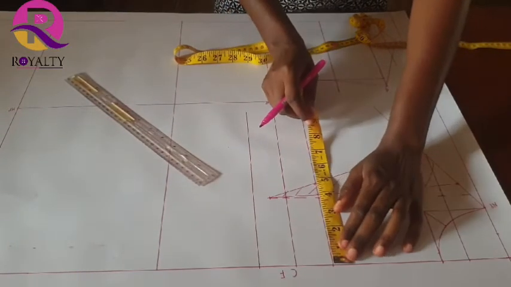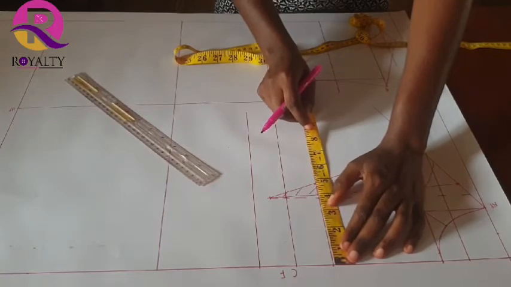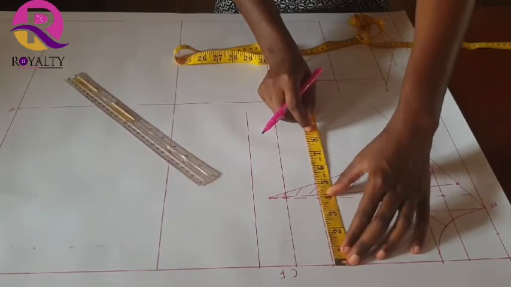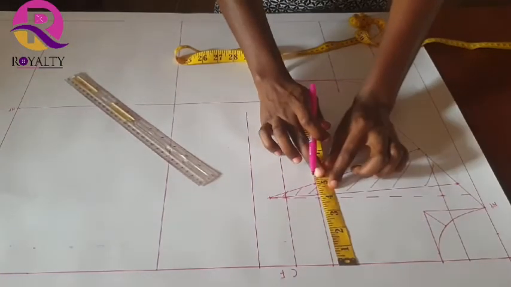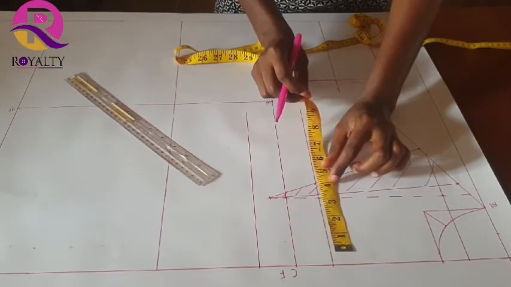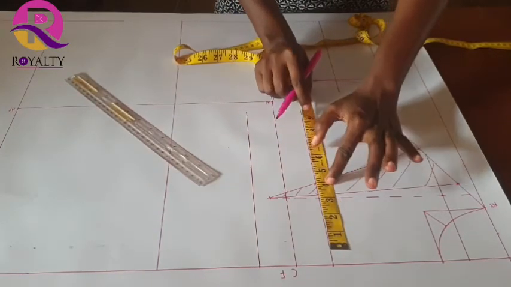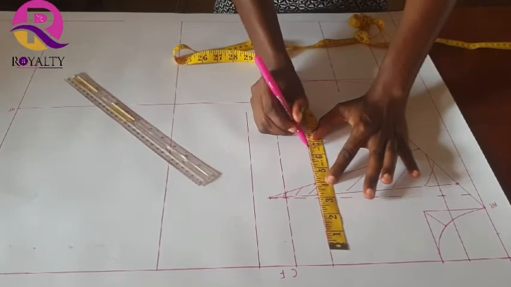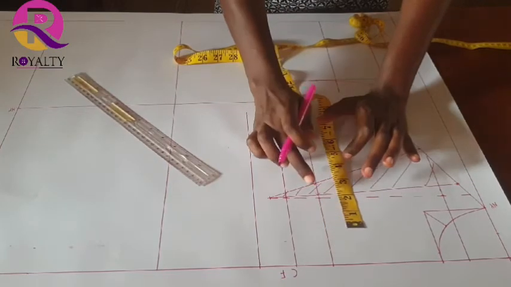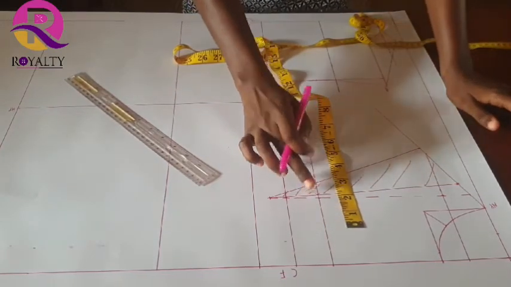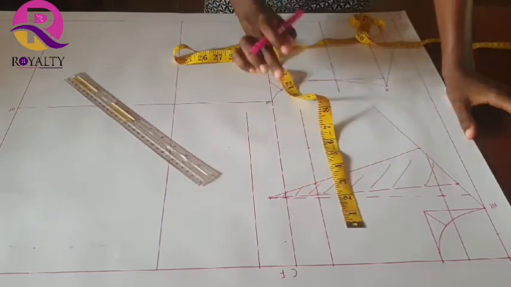So what I want to measure is 6 1/4, but from my center front to the first dart leg, I have 4 inches. So I'll bring my 4 inches to the second dart leg and continue my measurement until I have my 6 1/4. Please note, I did not include what I have in between the darts.